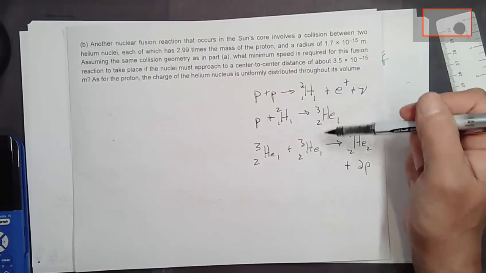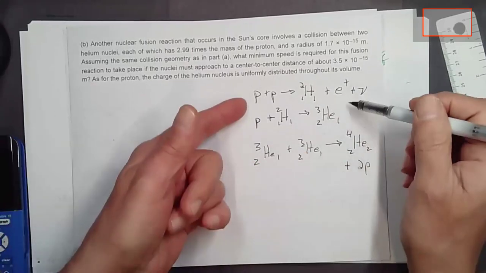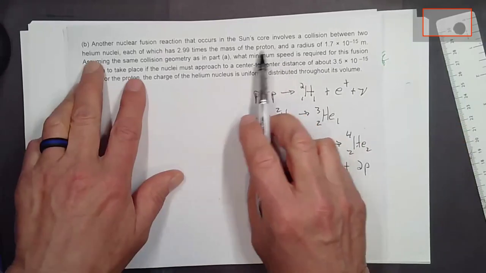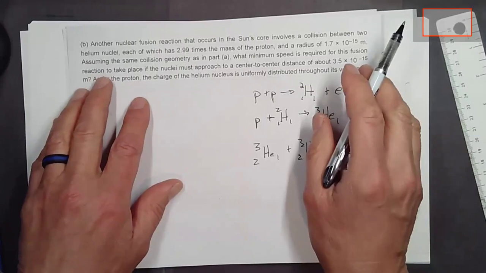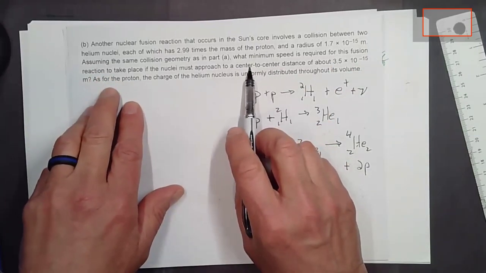And this is the 3-step process for fusion in the sun. But we're looking at step 3 here. So what does the temperature have to be to let those things run into each other?